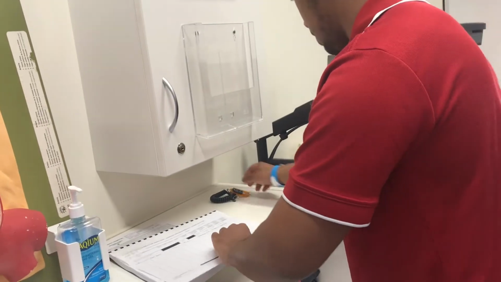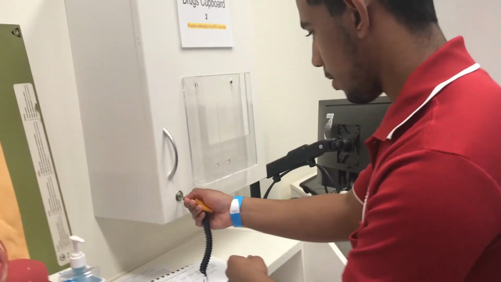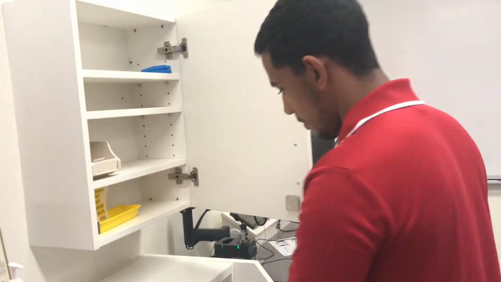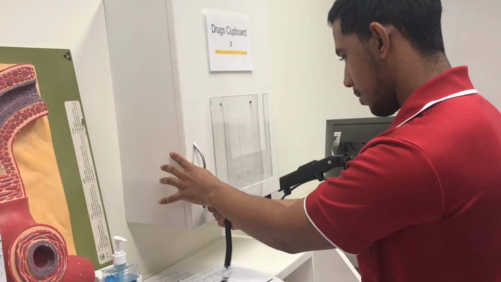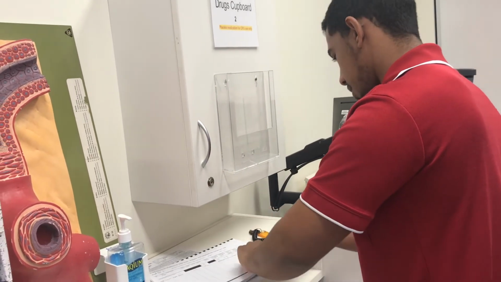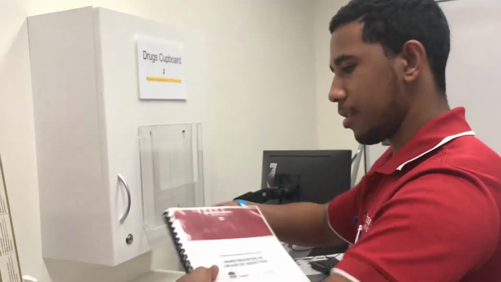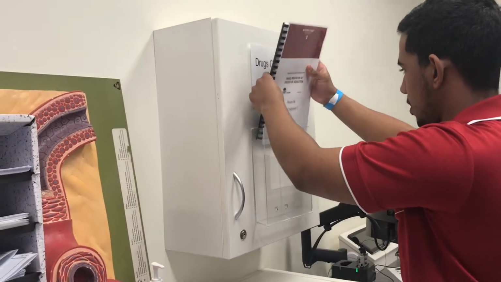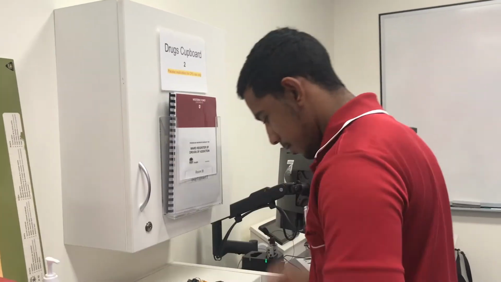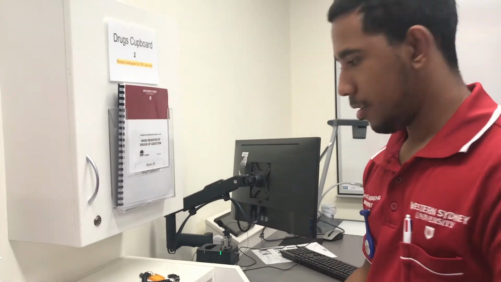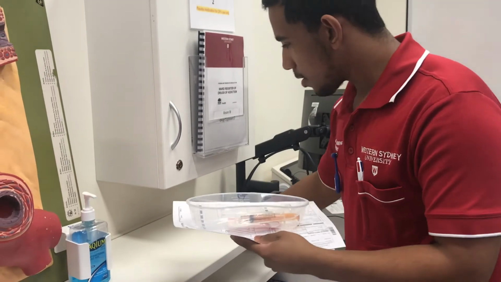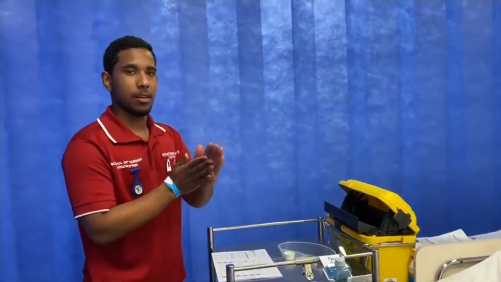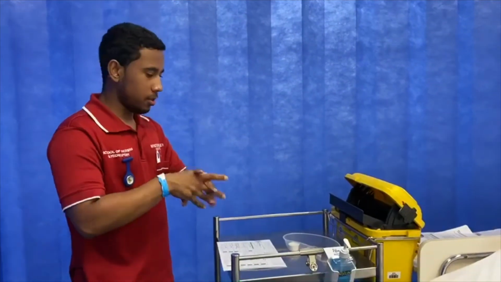So now that that's sorted, I'll put the morphine back in the drug cupboard. I'll proceed to put this back onto the drug cupboard. I have my morphine and my med chart, patient's notes, the keys, and I'll proceed to give it to my patient. Just do my hand wash before I see the patient.